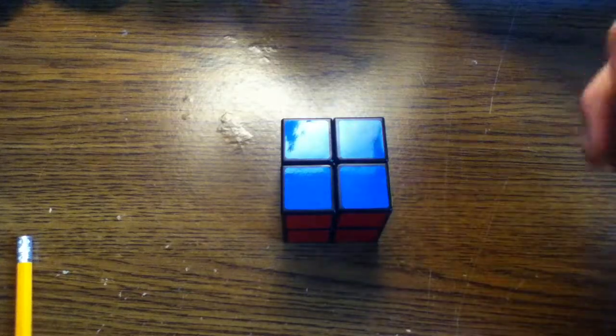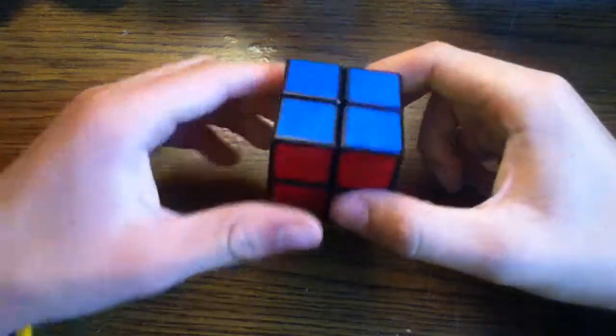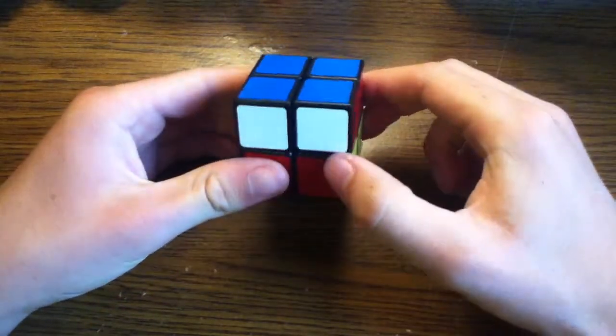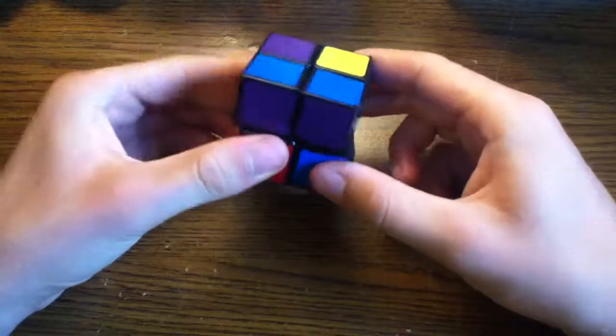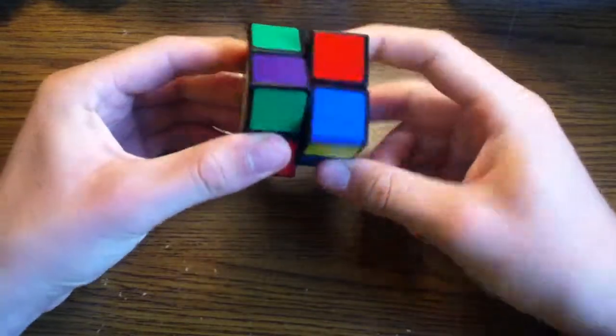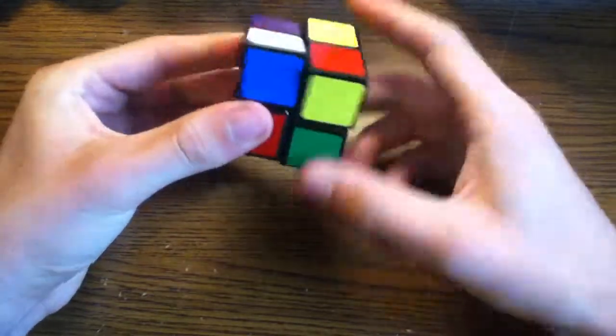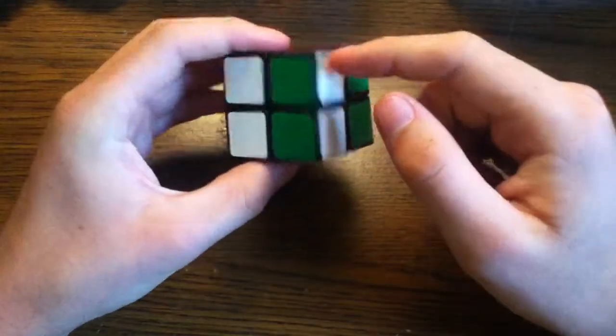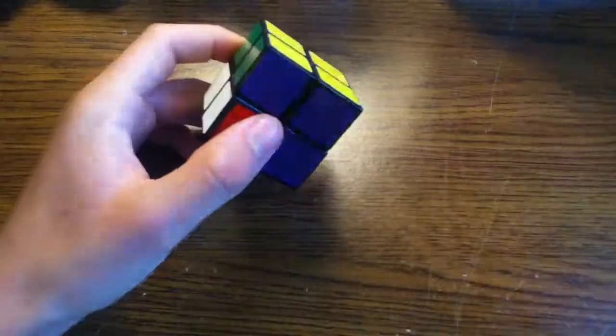To perform the 2x2 switcheroo, take the top side, rotate it counterclockwise, take the right side, rotate it counterclockwise, and keep rotating them, alternating the top side and the right side until those two pieces are switched and the rest of the cube is solved.